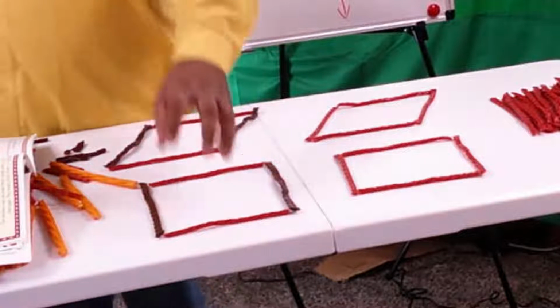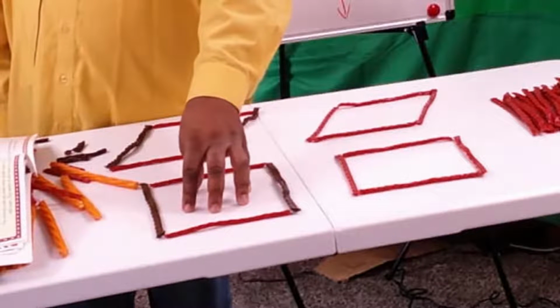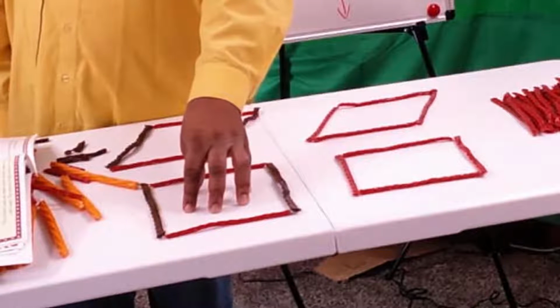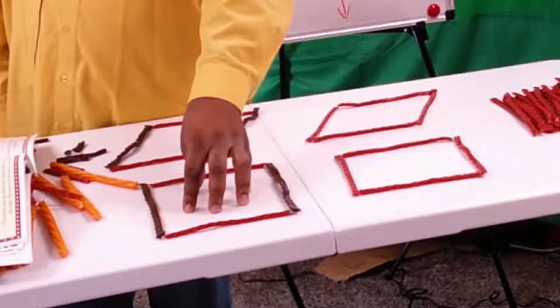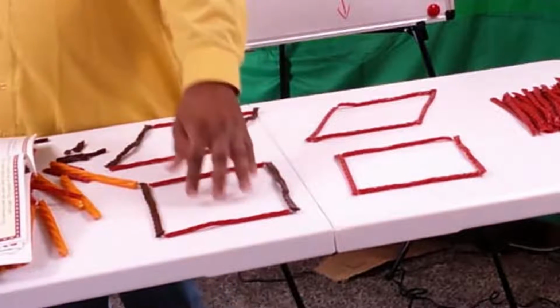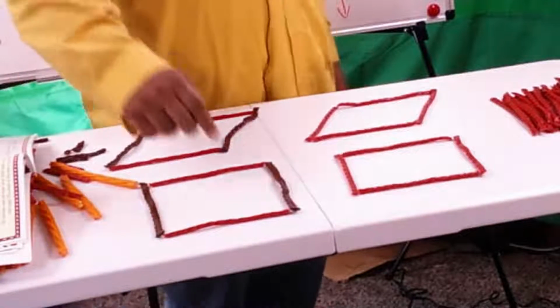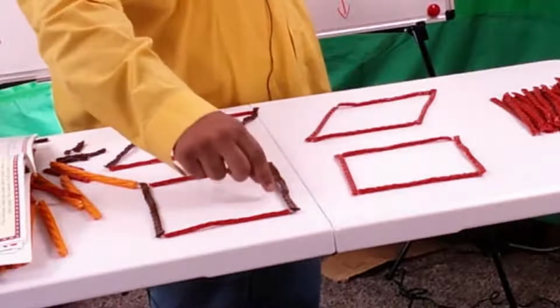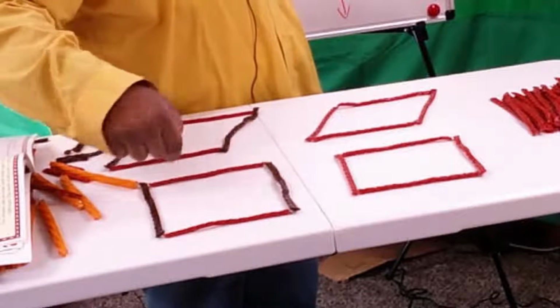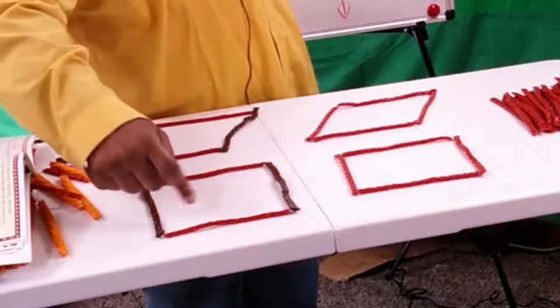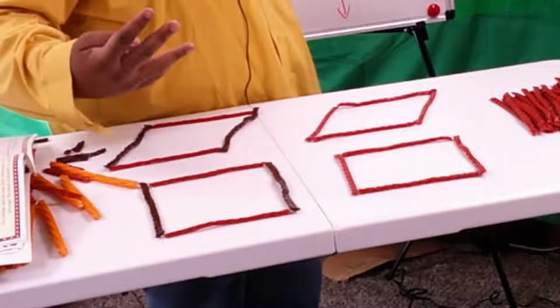And this one may look like a square, but guess what? It's actually a rectangle, okay? Why? Because all sides are not the same, so this is considered a rectangle. But just like the square, they both have right angles. They have four right angles.